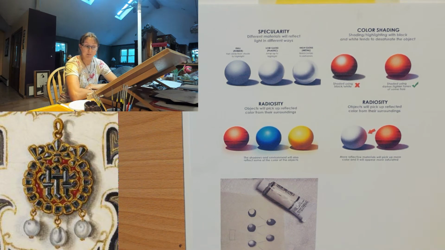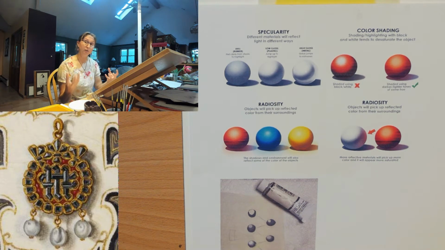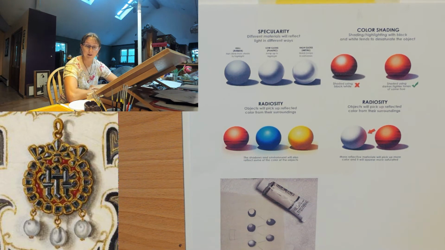And again, more reflective materials are going to pick up more color. So if you have a white pearl next to a red ruby, you might get a little bit of red hue onto that white pearl, depending on how close it is. So those are just some things to think about. But the shading and the specularity is what we're going to be taking into consideration tonight.